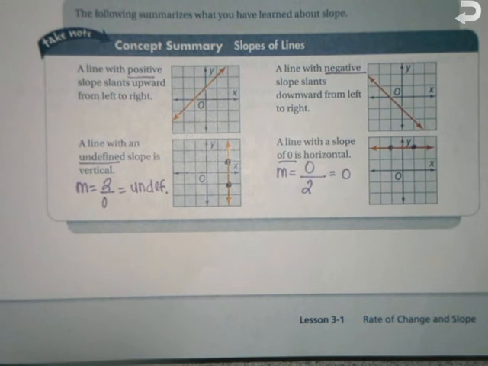The left-hand side we will do tomorrow as a warm-up really quick.